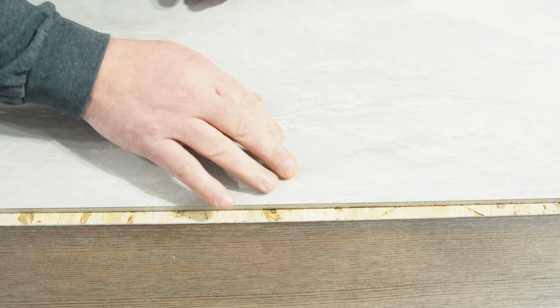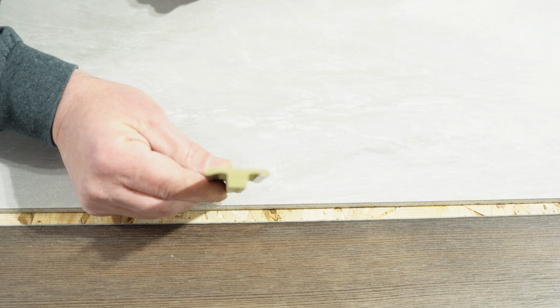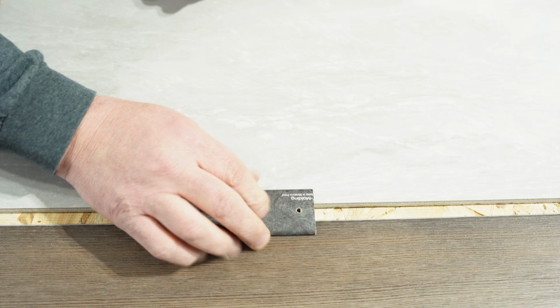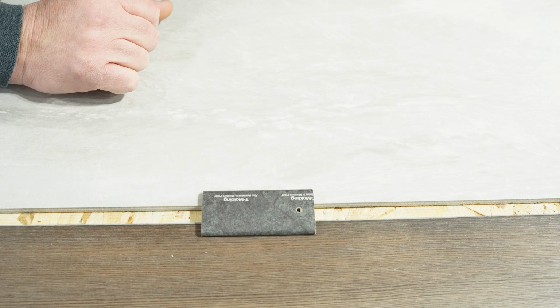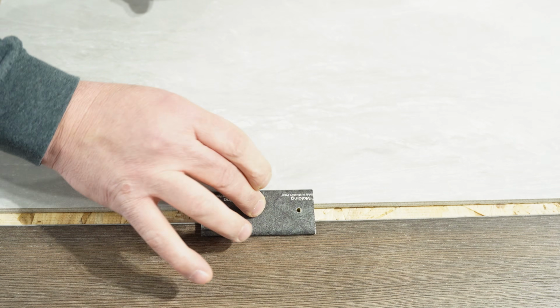There are other situations to use the reducer and the end cap, and I'm going to talk to you about that right now. Now this is tile that's going to plank, and it's pretty close to being even. The tile's a little higher than the plank. That would be a situation where I would use the T-mold. It's going to sit on there nice. It's going to have a little bit of a bevel. But for the most part, this is going to be the perfect situation for that.